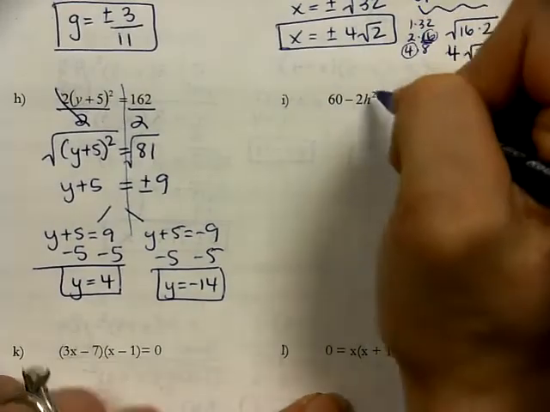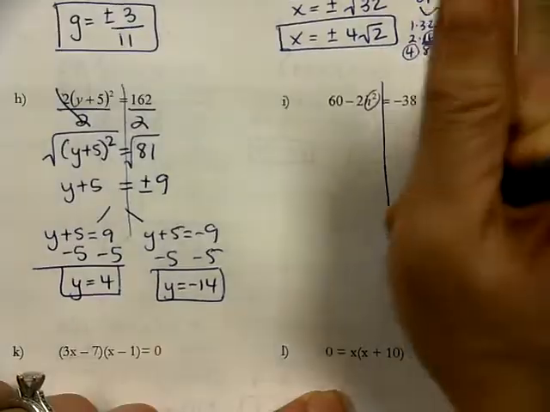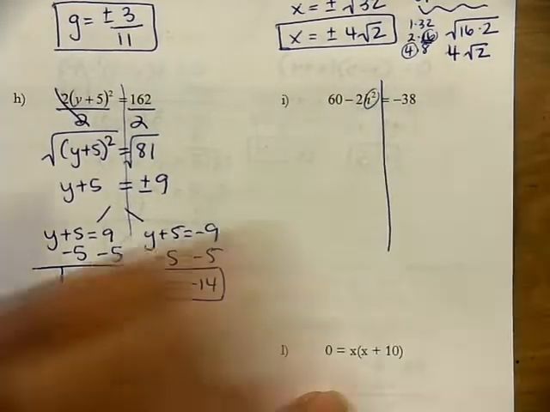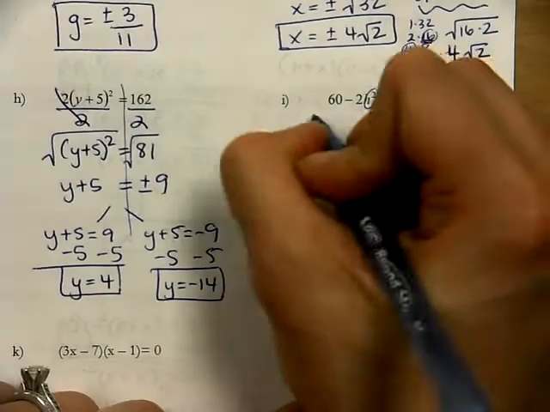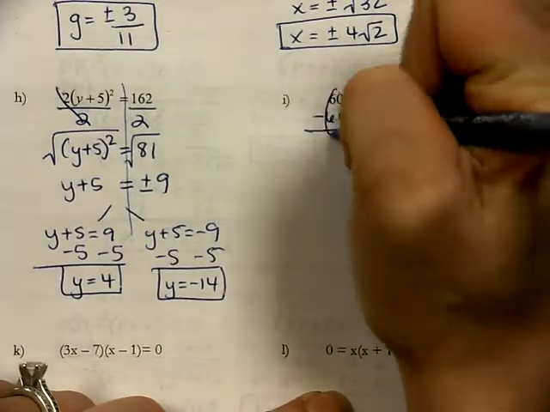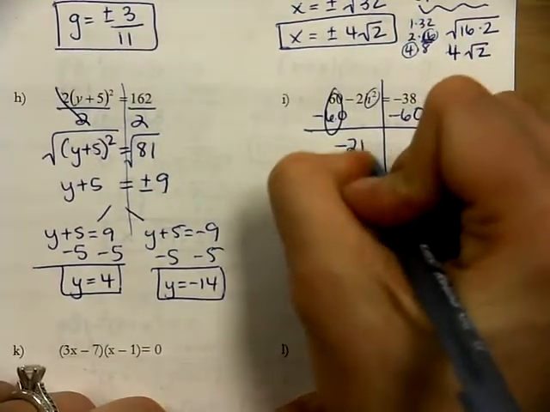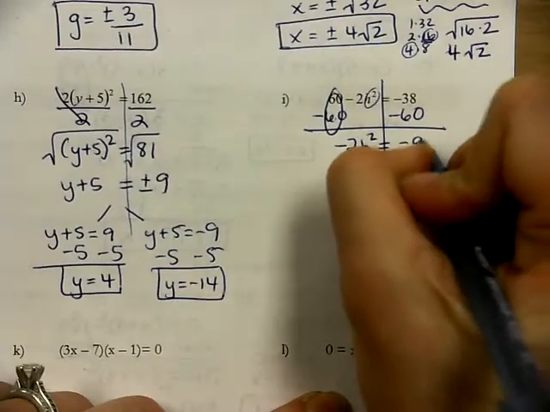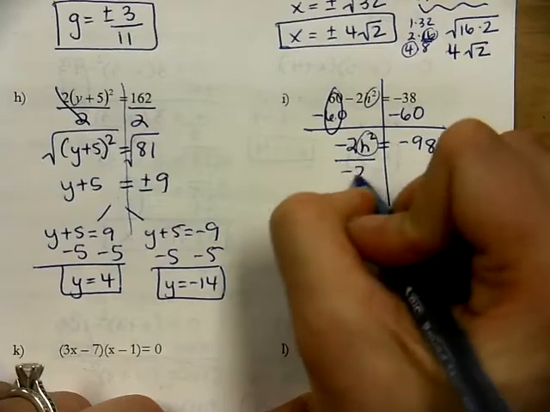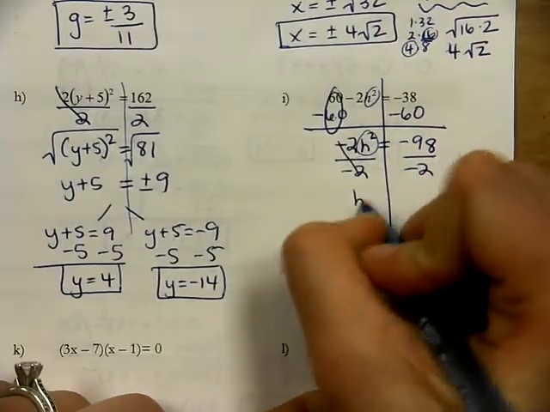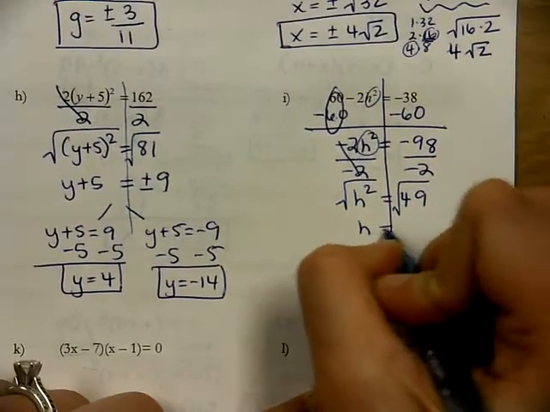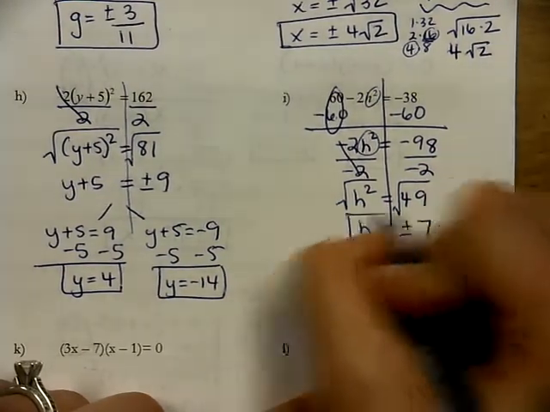Looking over here. Again, I see an h squared. So I got to do inverse operations. I can't combine these guys because that 2 is attached to the h squared. So I'm going to subtract 60 because that's a positive 60. And I know that positive 60 and a negative 60 add to be 0. I'm left with negative 2h squared on the left-hand side, and then I have negative 98 over here. To solve for h, I need to divide by negative 2, divide by negative 2. I get h squared is now equal to 49, and the inverse of squaring is square rooting, so you're good to go here. Plus or minus 7.